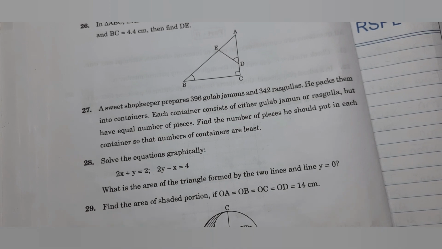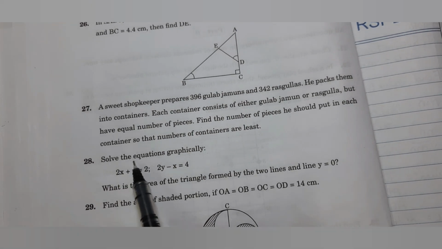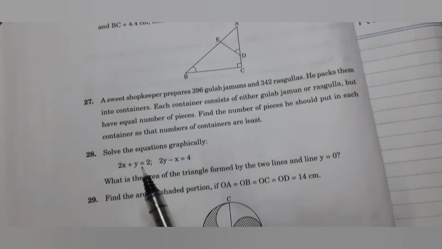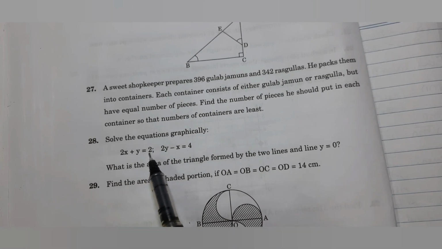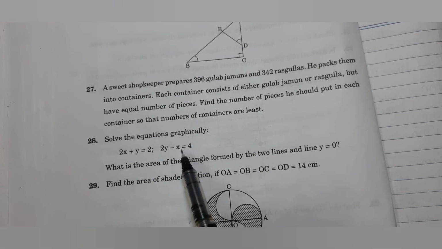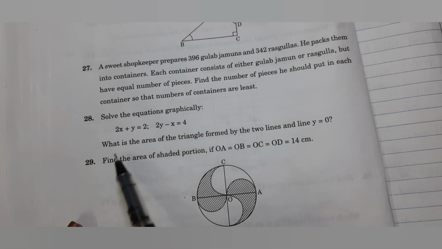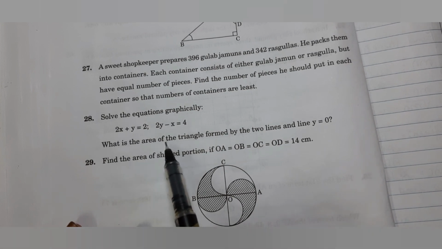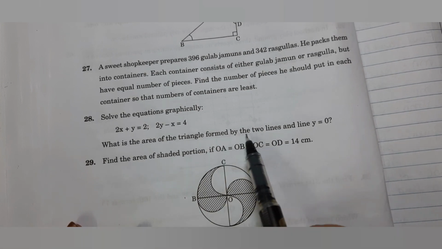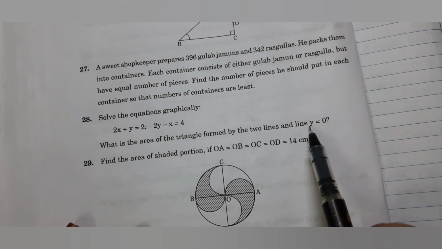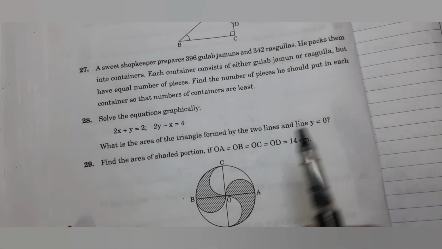Now for the next question, solve the equations graphically. 2x plus y equal to 2, 2y minus x equal to 4, linear equations. What is the area of the triangle formed by the two lines and the line y equal to 0?